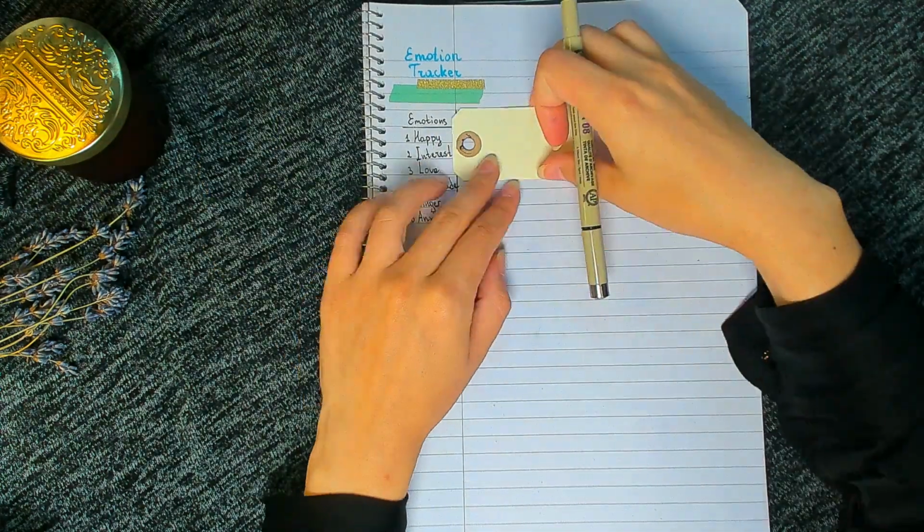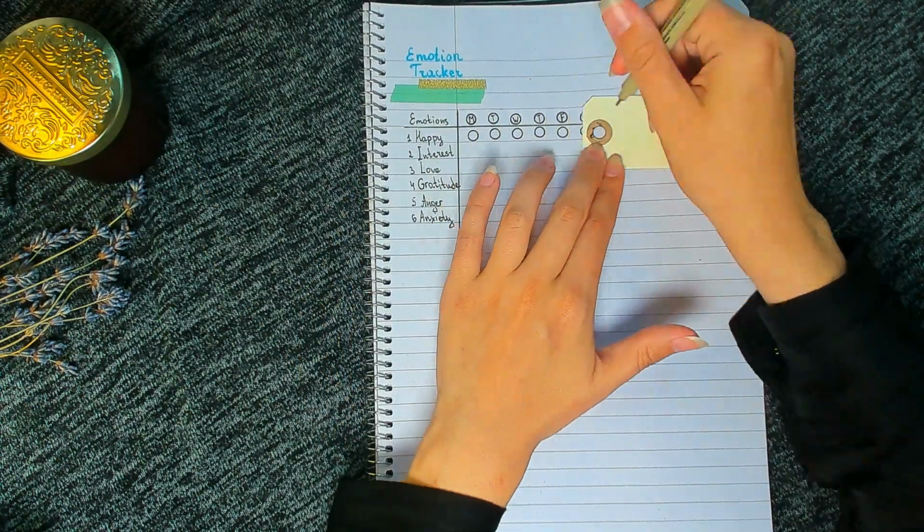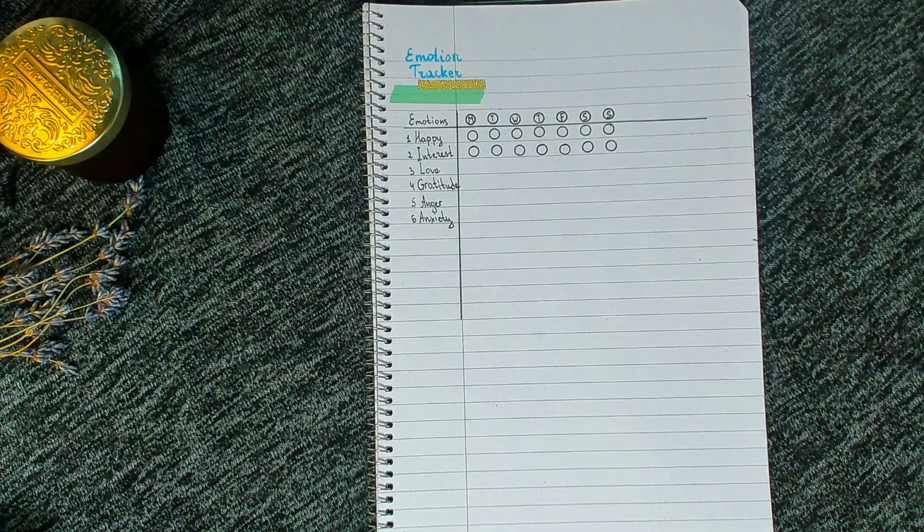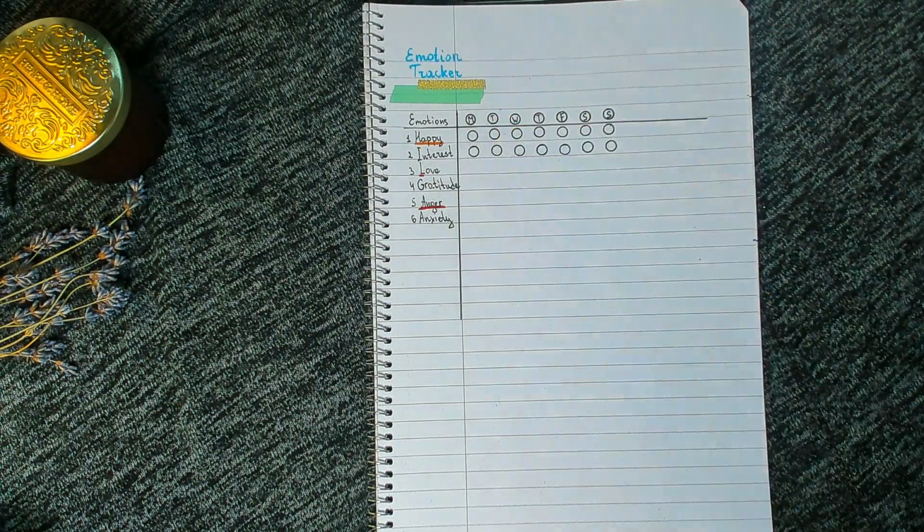If you want more information, you can also write down situations where you felt joy or anger. This can be a tool for reflection also.